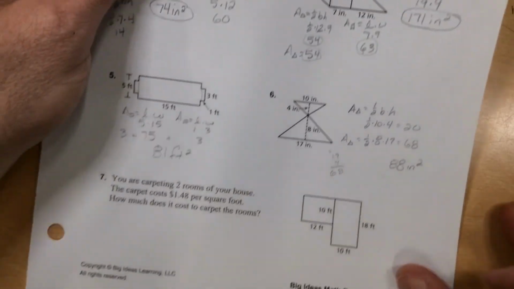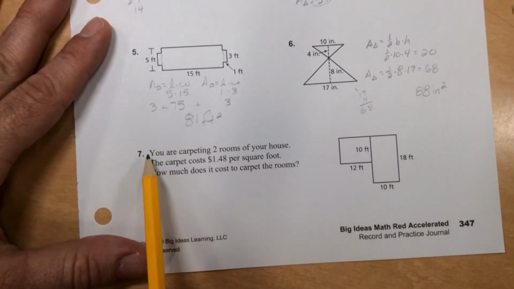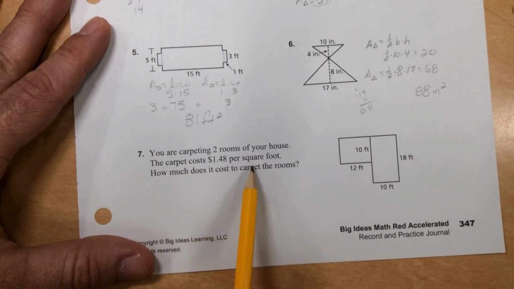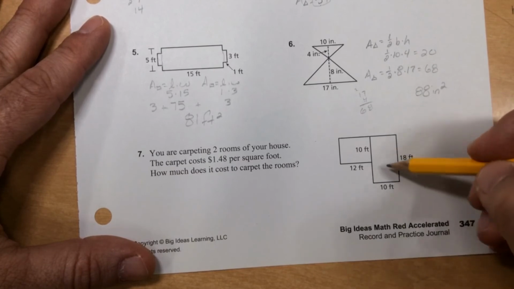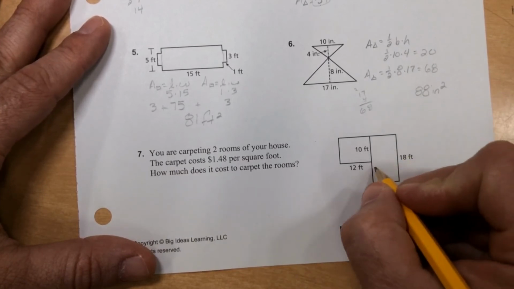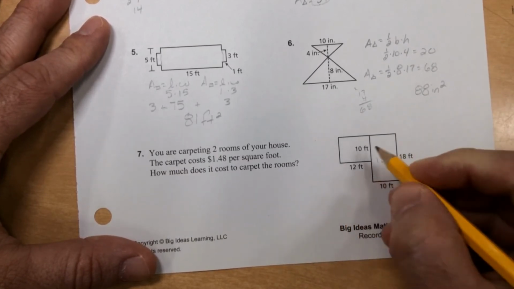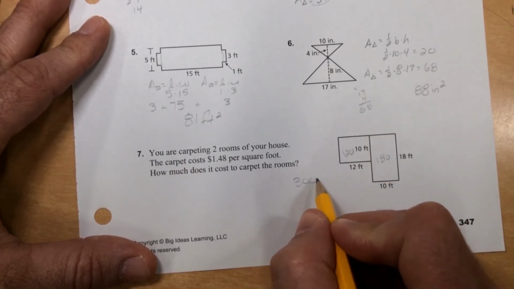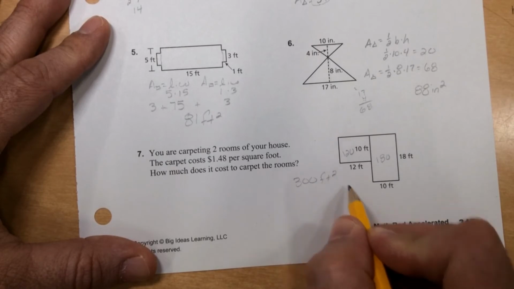And then for the last one down here, on this side anyway, you're carpeting 2 rooms of your house. The carpet costs $1.48 per square foot. How much does it cost to carpet the 2 rooms? So we'll find the area first. We have a 10 by 18 for 180, a 10 by 12 for 120. Add them together to get 300 square feet.